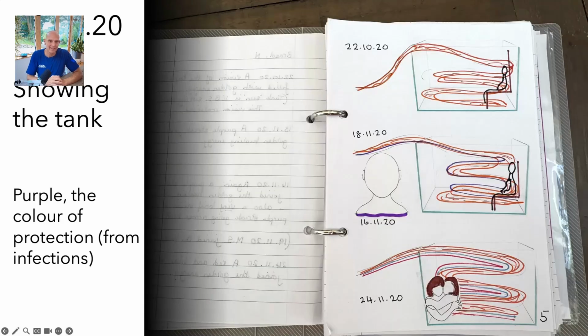Now we've got the tank again, and we've got healing energy going into the tank. In the middle one there, you can see a streak of purple going in. Now we know that purple is actually the color of protection. I think in the notes as well, Veronica's high mind even gave the word protection.